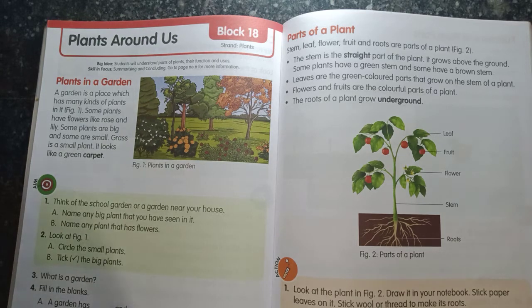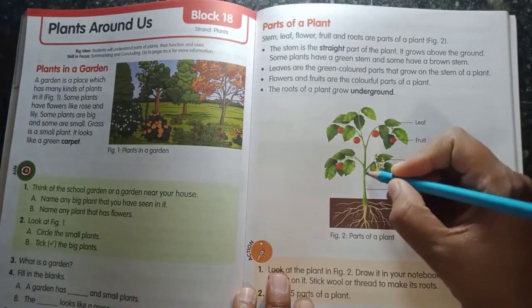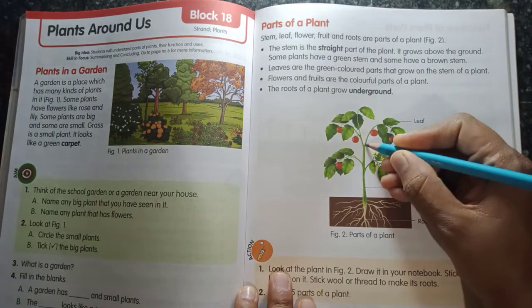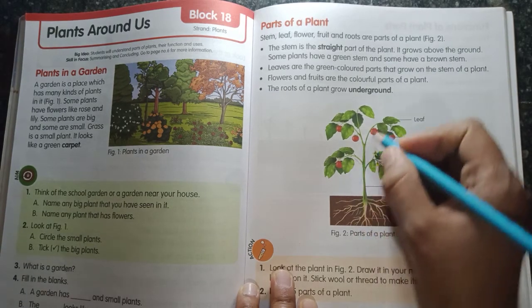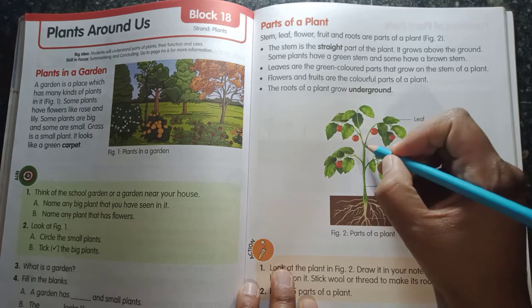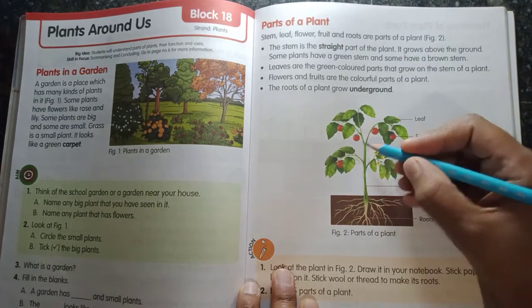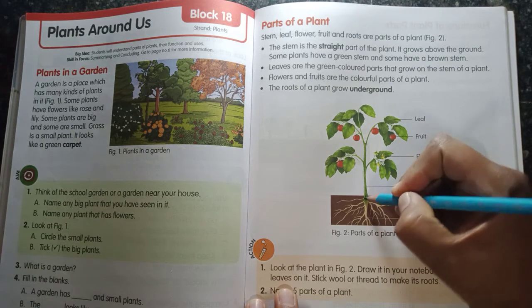Yes, now going to the next part, parts of the plant. As we have different parts in our body, children, even the plants have different parts, okay? What are the parts in our body? We have hands, eyes, nose, legs, etc., right? So in plants, look here, you can see this is the stem, this thick part in the middle, from where the branches and all originate. That is known as the stem.